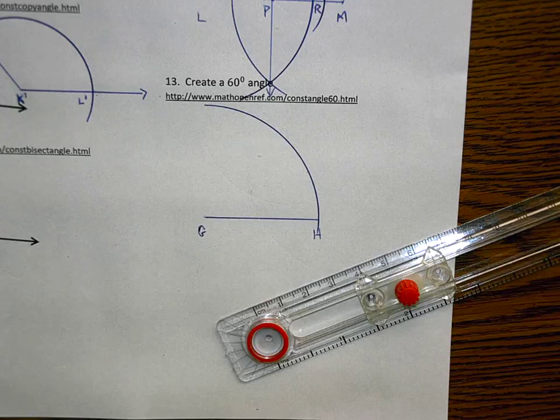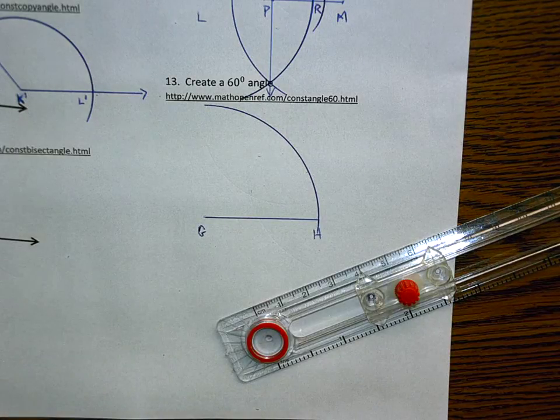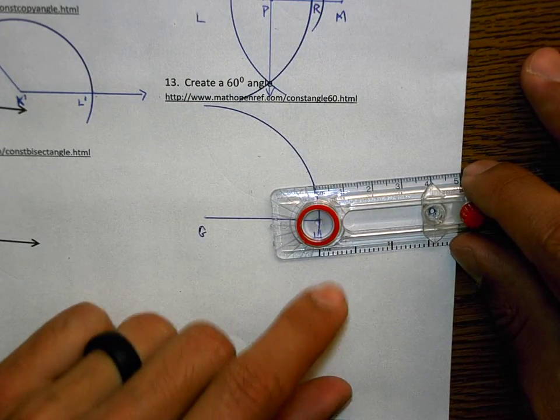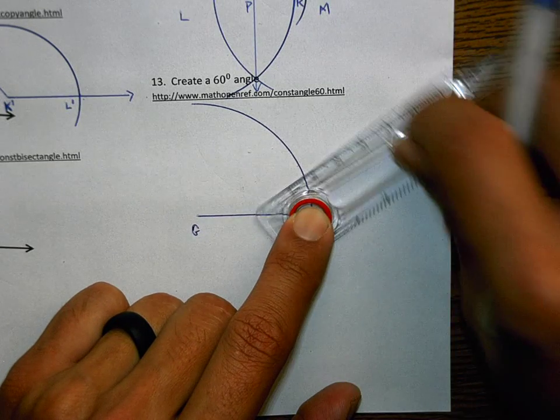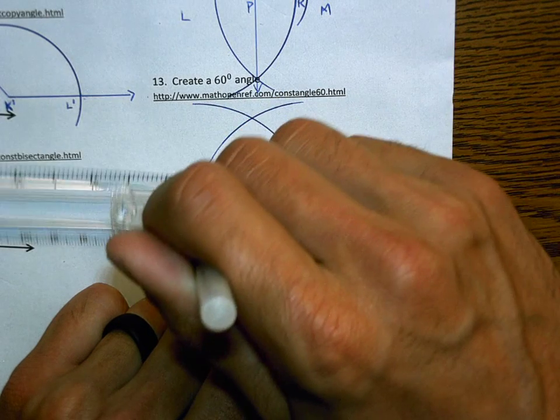Notice how we always go bullseye from one point, then we do the bullseye on the next point. Where's the bullseye going next? On H, because I already did the one from G. So now, if I do this right, it should touch.